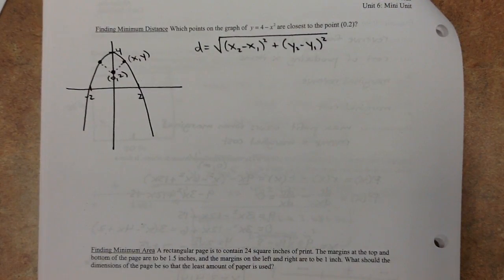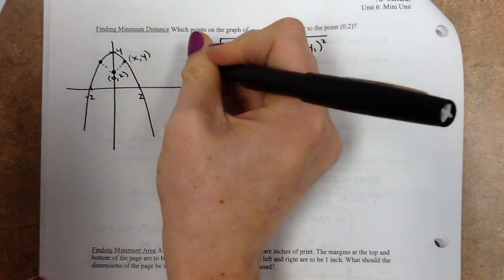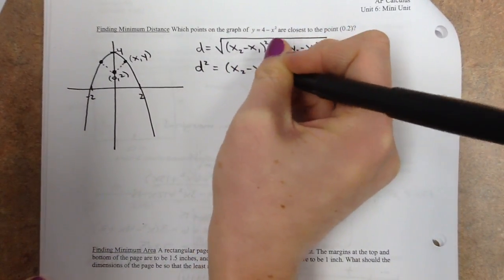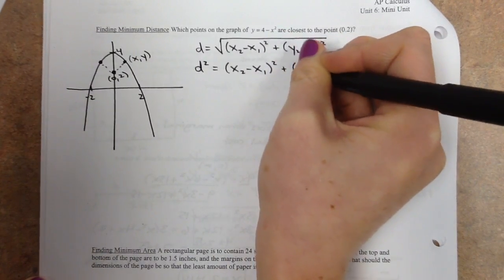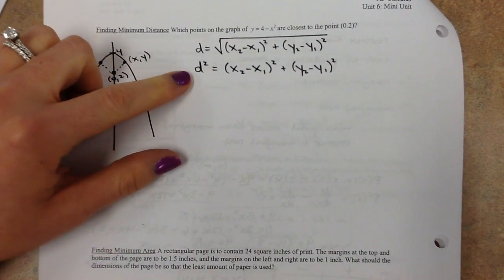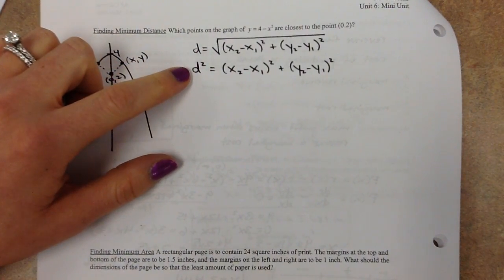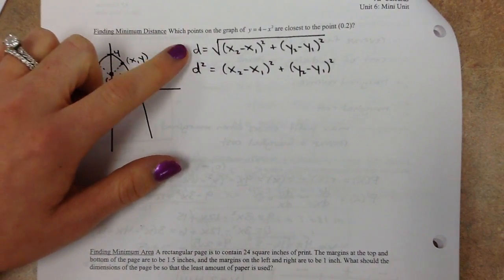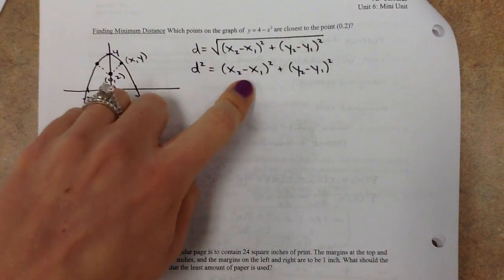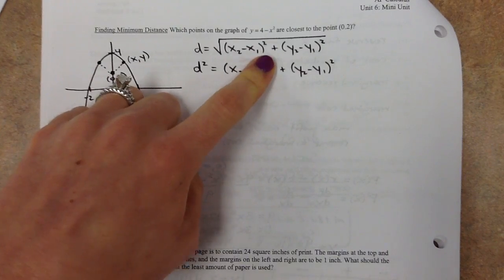Just to throw it out there, just so everyone is aware, if I square both sides, d squared equals (x2 minus x1) squared plus (y2 minus y1) squared. Minimizing this is the same as minimizing this. If I minimize the distance squared, I might as well be minimizing the distance. So working with this is going to be a lot easier than working with the square root function.